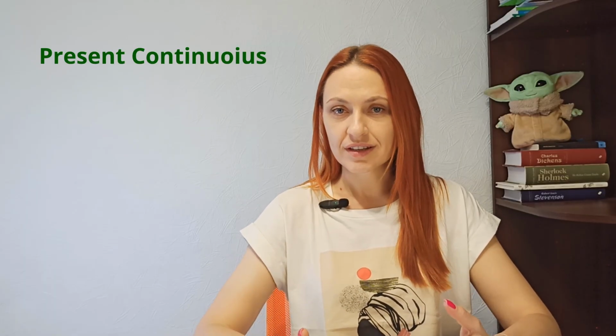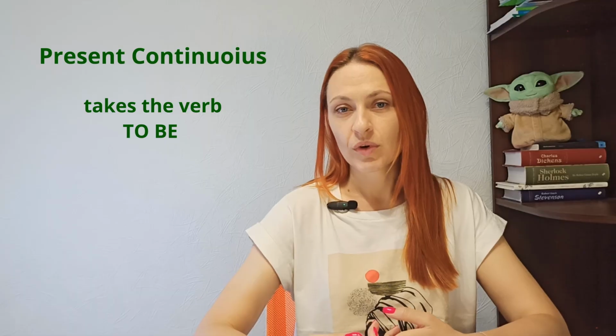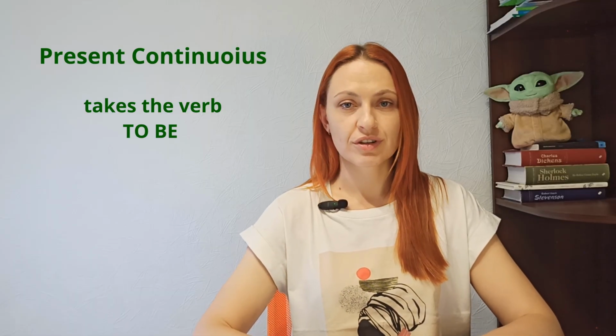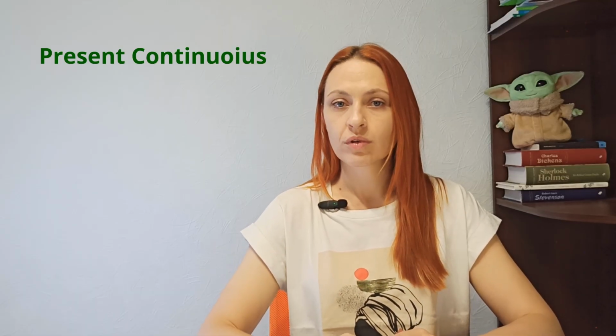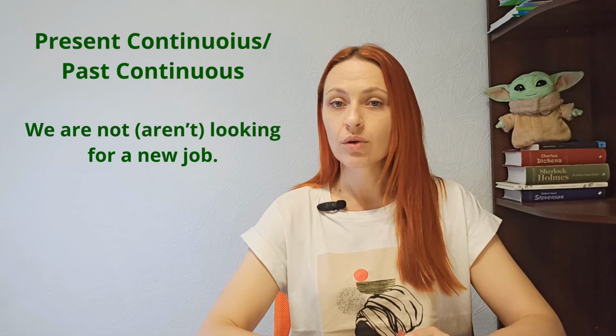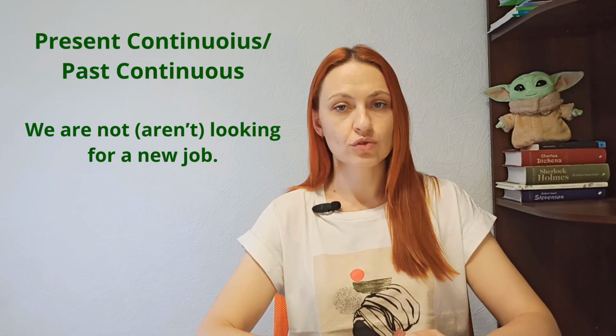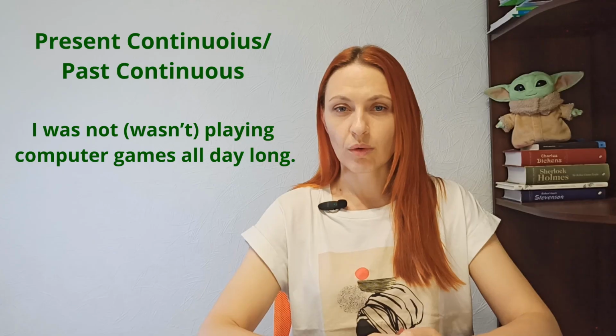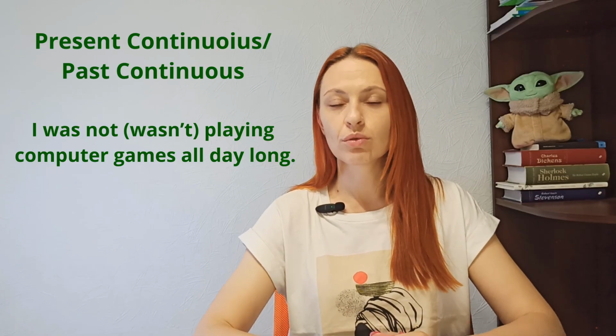If we speak about some more complex tenses, they have their own auxiliary verbs. Present continuous takes the verb to be, which of course changes depending on the subject. So we can see it in the form of am, are, is. Negative sentences in present continuous and in past continuous, following the same model, look like this. She is not or isn't reading a book at the moment. We are not or aren't looking for a new job. I was not or wasn't playing computer games all day long.